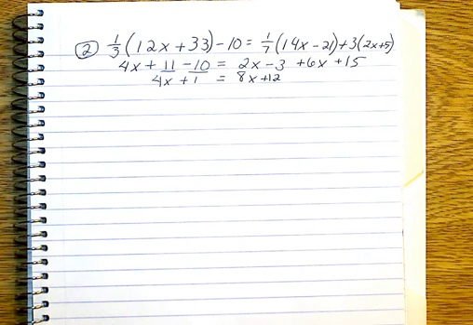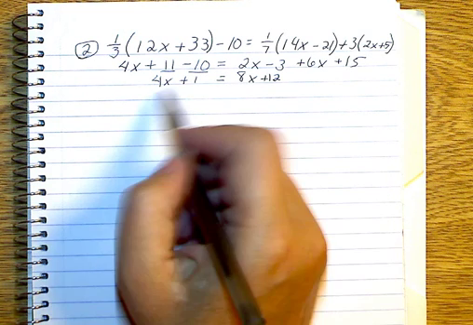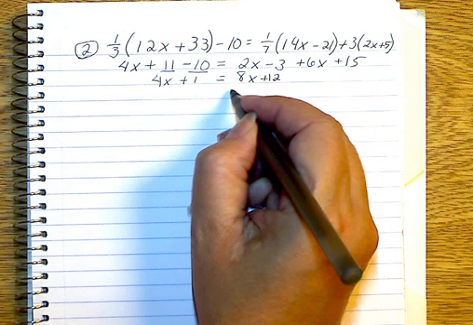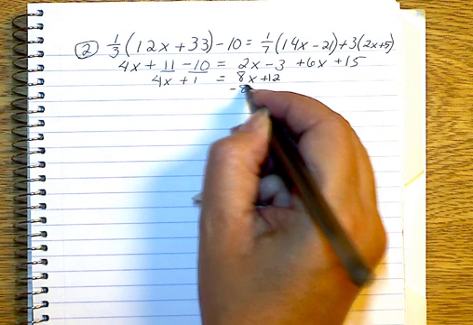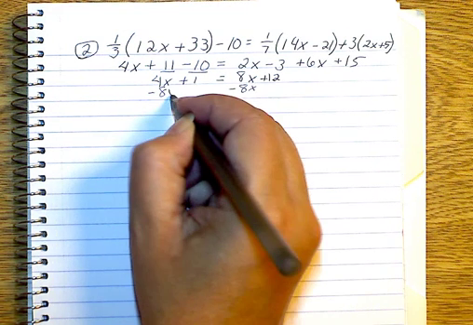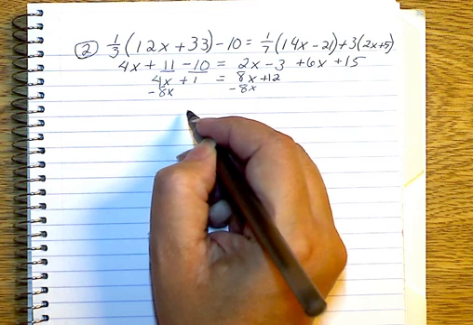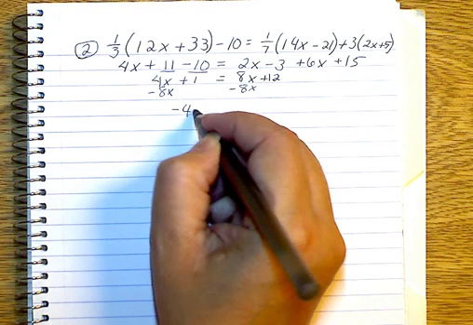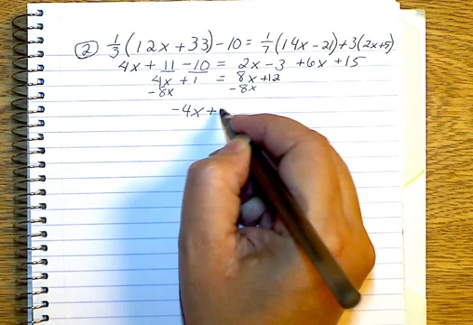After that, we want to always get our x's to one side. And I always get my x's to the left side. If you took it to the right, that's okay. But I always take it to my left side. So I'm going to subtract my 8x. So I get my negative 4x plus 1 is equal to my 12.